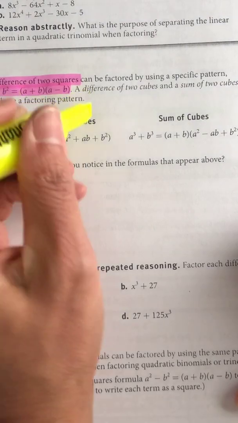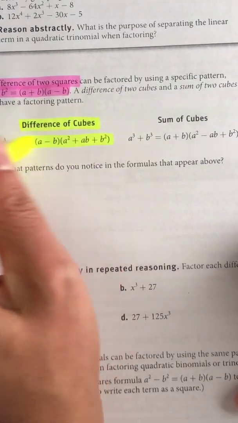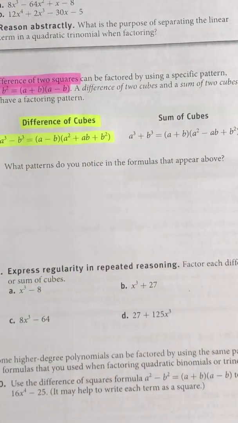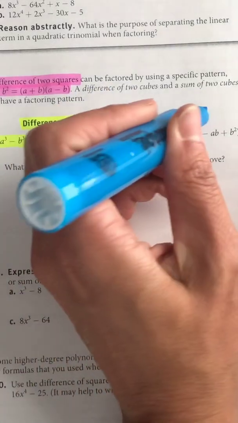So I'm going to do difference of cubes in yellow, mellow yellow, and I'll do sum of cubes in blue. Make it blue.